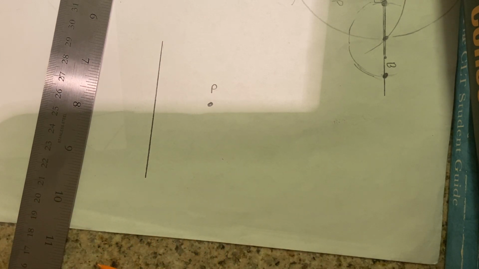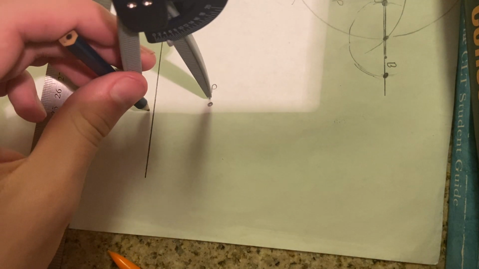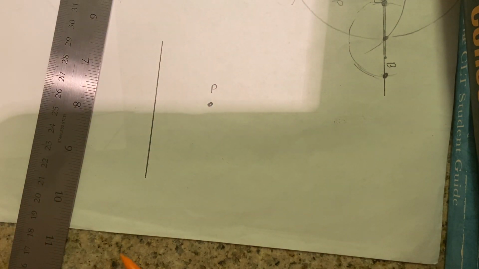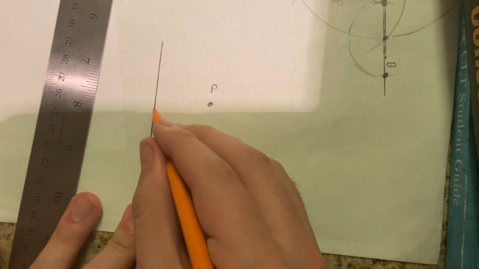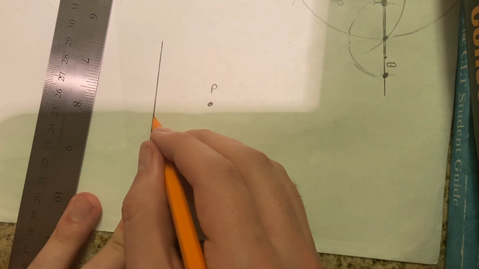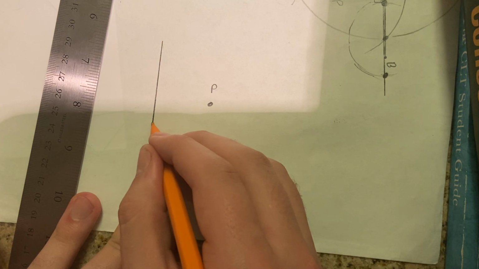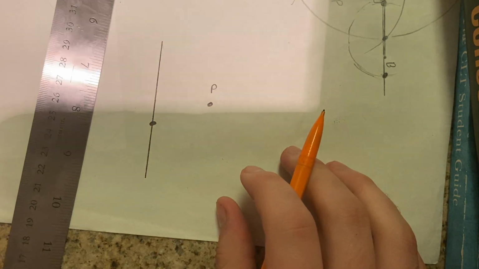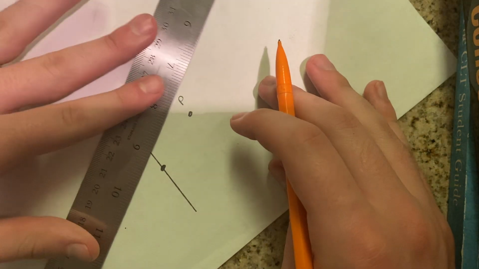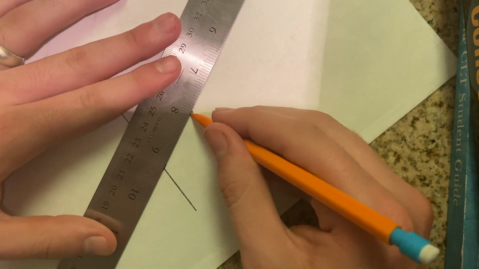And so the first step is to actually draw a line from some point along this curve. It doesn't really matter where. And we're going to connect the 2 points.